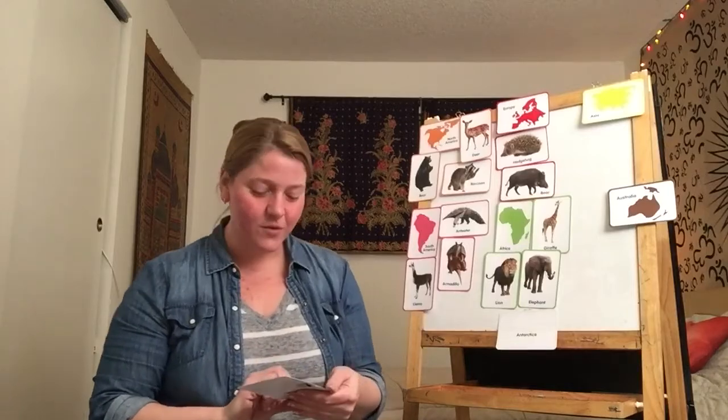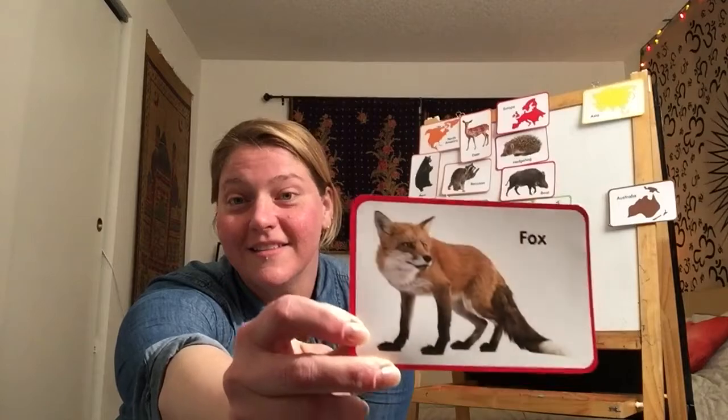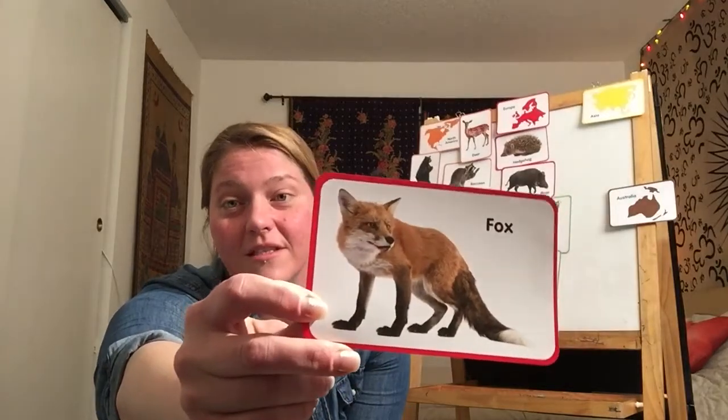Oh, and this one's cool. Very beautiful animal, a fox. Isn't that beautiful? Look at that tail. People used to hunt foxes for fur because their fur is so beautiful. But they're protected animals now. Aren't they gorgeous?